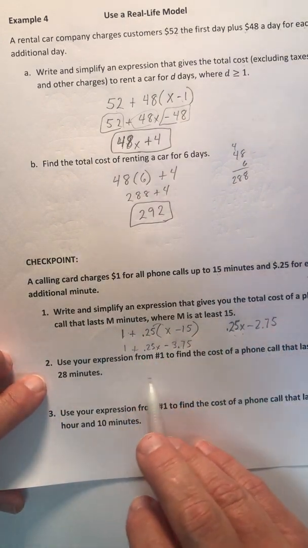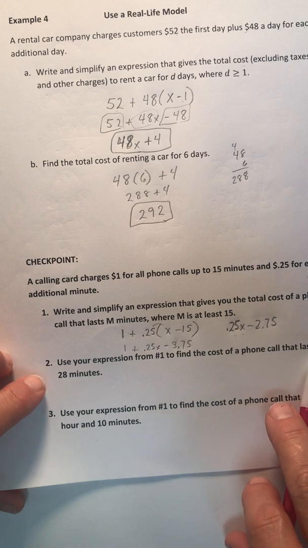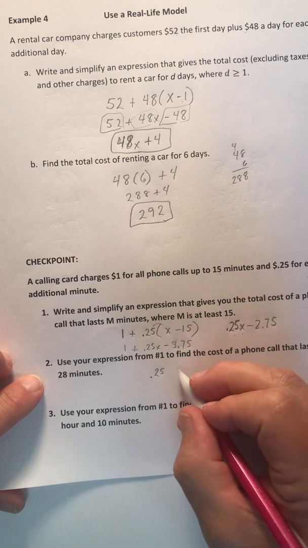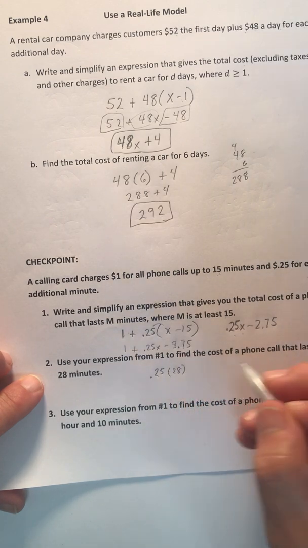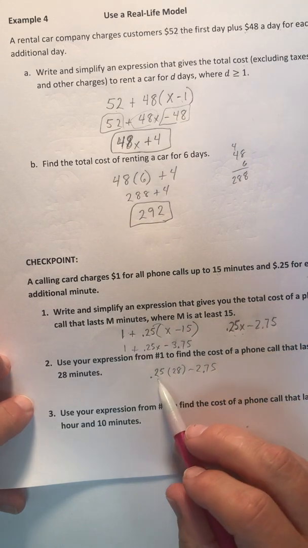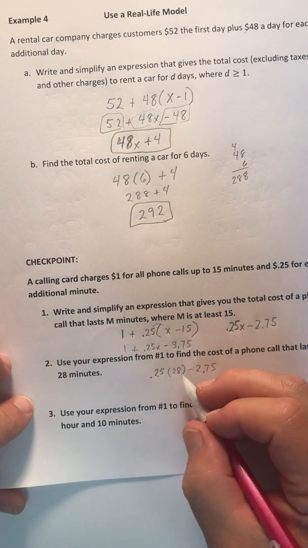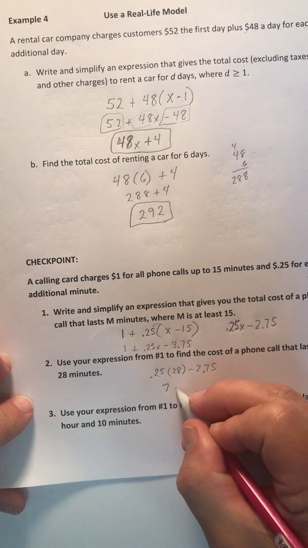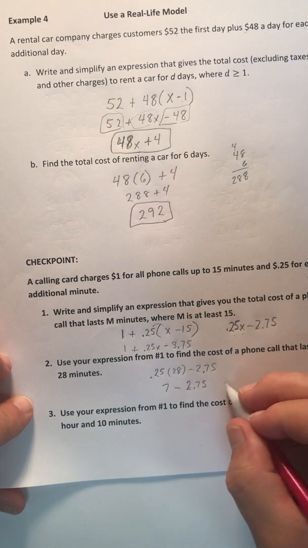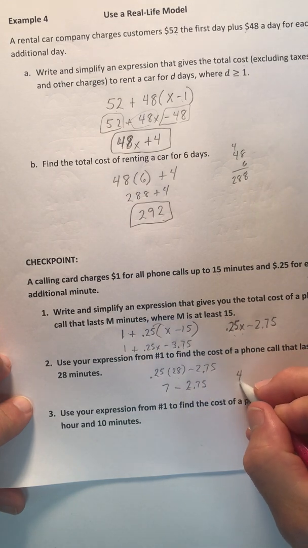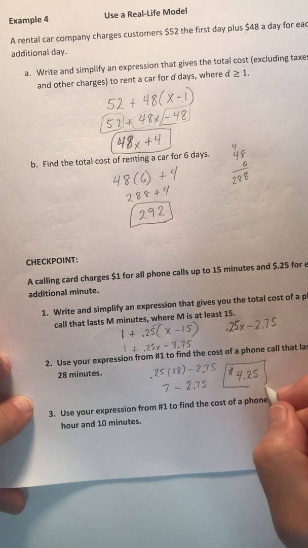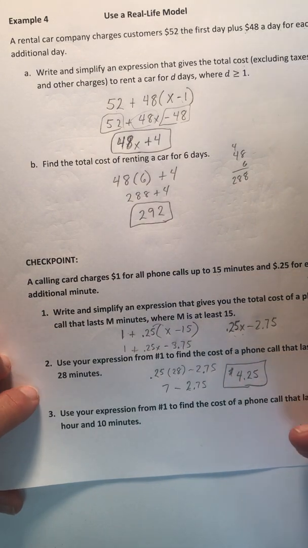So then it says, use your expression number 1 to find the cost of phone calls that last for 28 minutes. So we would do 0.25 times 28 minus 2.75. 0.25 times 28 gives us 7. So 7 minus 2.75, which would be 4.25. All right, so it costs $4.25 for a phone call that lasts 28 minutes.